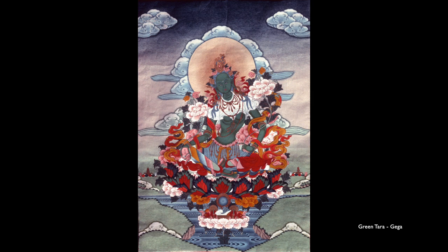And there are red ones and yellow ones and white ones and blue ones and green ones. But her attributes are not only compassion, she's also kind of a mother goddess and fertility, and she's also a savioress in time of need.